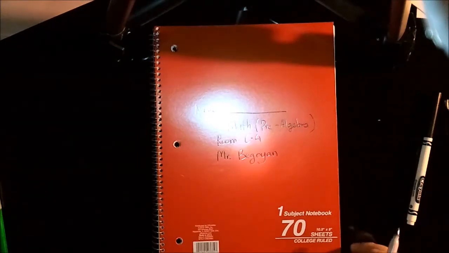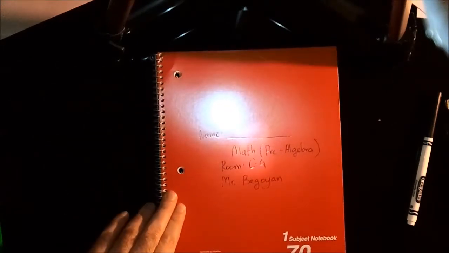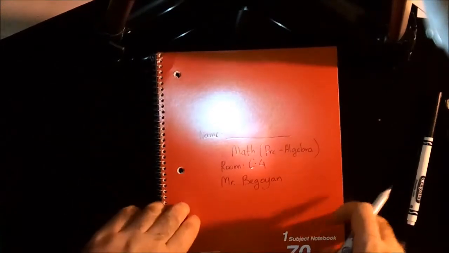Now, let's go ahead and open up the notebook to the very first page. And the first thing I want to do, and I apologize for the flash here, I know it's a little bright. Sorry about that. It's a reflective cover.